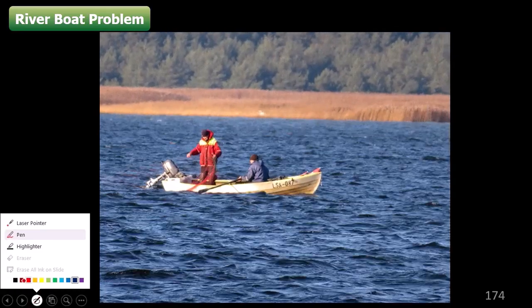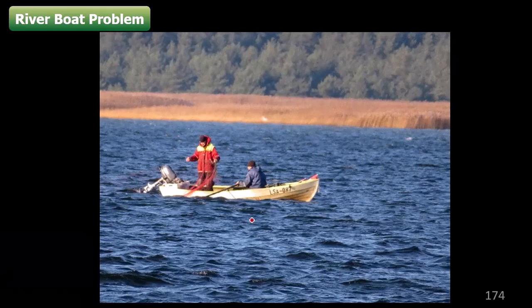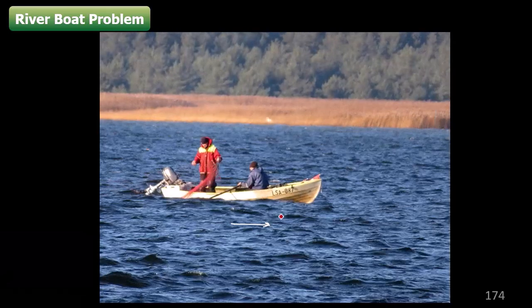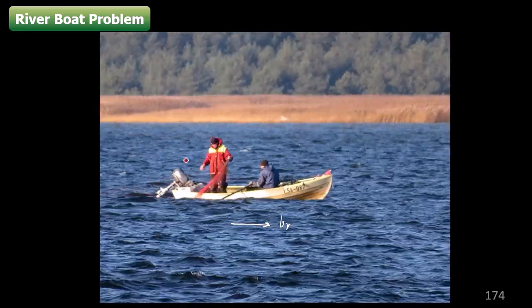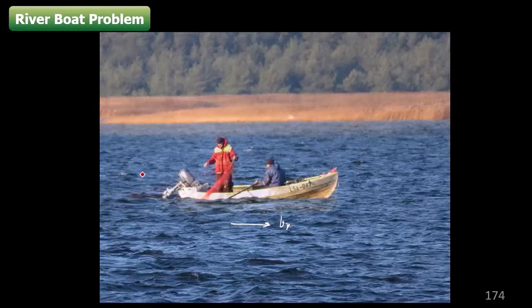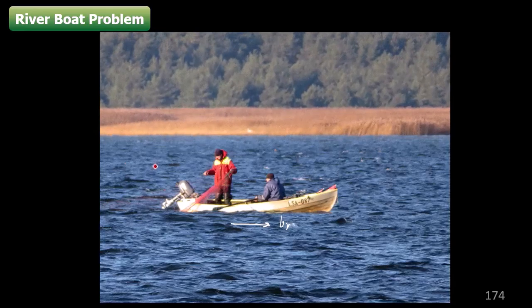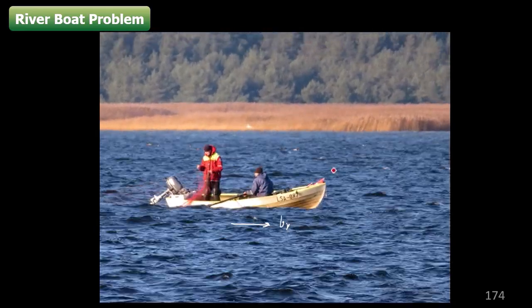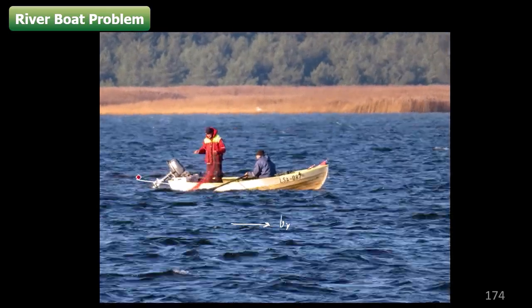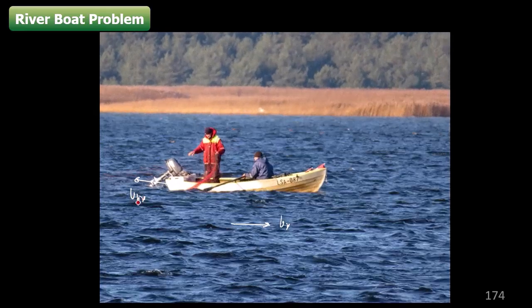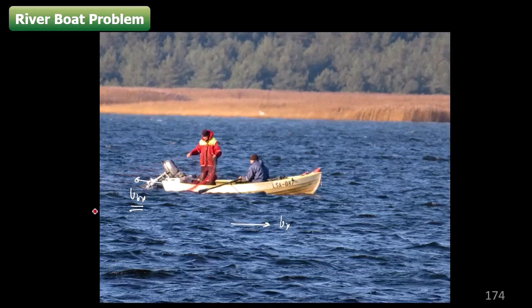The river flows with some velocity. Let us say the river is flowing with the velocity of VR. This is the velocity of river. And there is a boat or swimmer who is trying to row his boat, moving in a particular direction. The velocity of boat with respect to river is given, that is called VBR. Let us say the boat is moving in this direction with the velocity of VBR. What is VBR? Velocity of boat with respect to river.